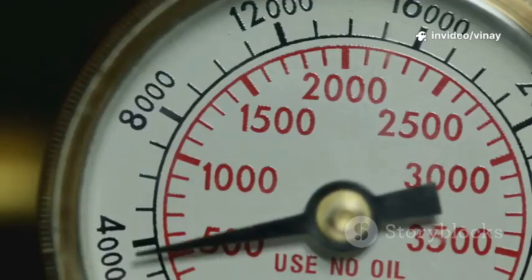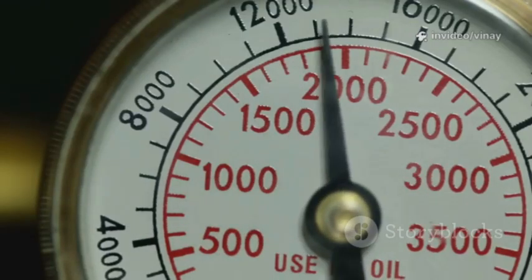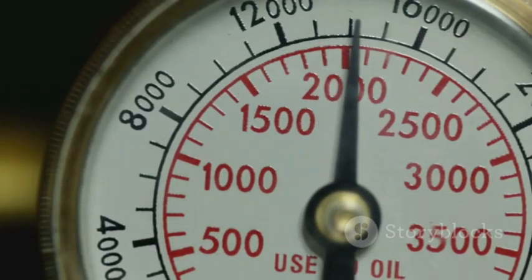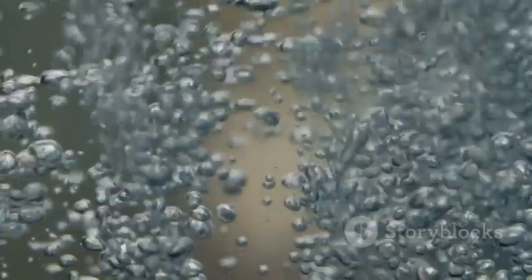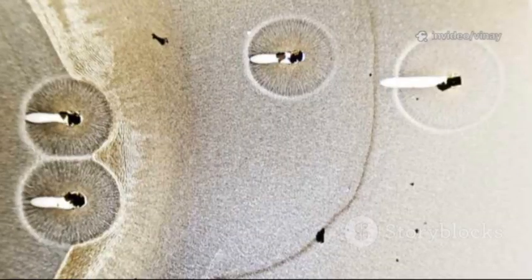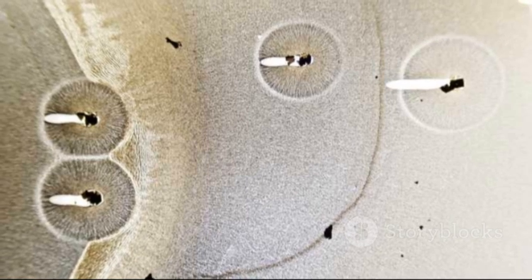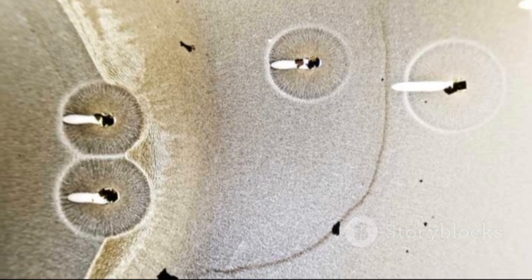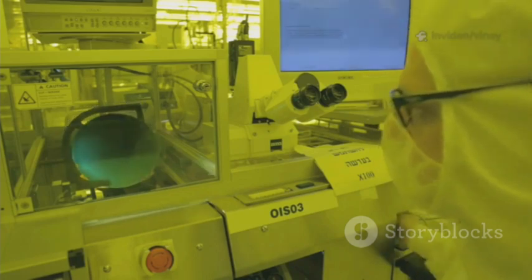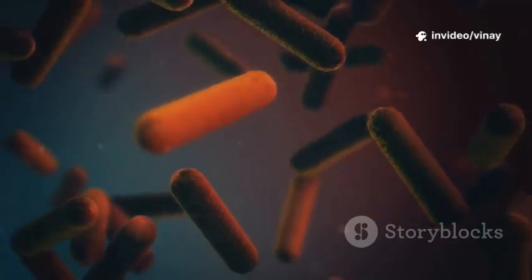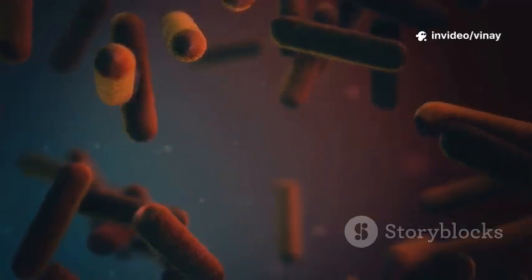If our test shows a bubble point of 52 psi, that's great. It means the largest pore is even smaller than the maximum allowed size, and the filter passes the test. But what if we see a steady stream of bubbles at a much lower pressure, say 30 psi? That's a bad sign. A low bubble point tells us that there is at least one pore in the filter that is too big. It could be a small tear, a manufacturing defect, or some other kind of damage. That oversized pore is a potential pathway for bacteria to get through.